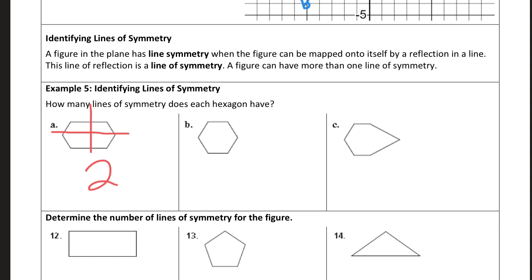For the next one, this one's a regular hexagon, so it's going to have a little bit more. It's going to have one here through each opposite vertex, and then I'm going to have, so that's 3, 4, 5 through the sides, and then 6. So I would say that one has about 6. And I know that's a terrible drawing, but if you think of crossing diagonals and then sides, that one I would say has 6. And then for part C, I would say that that one only has 1. So that would be the lines of symmetry for those 3 objects, or those 3 figures.